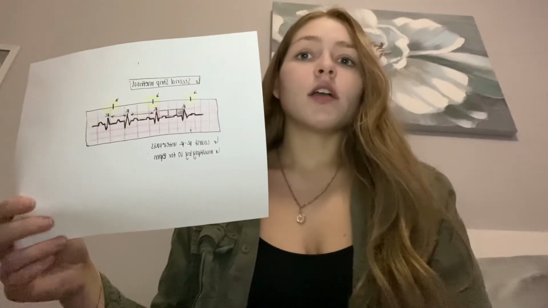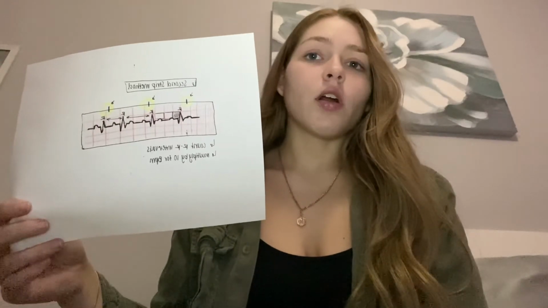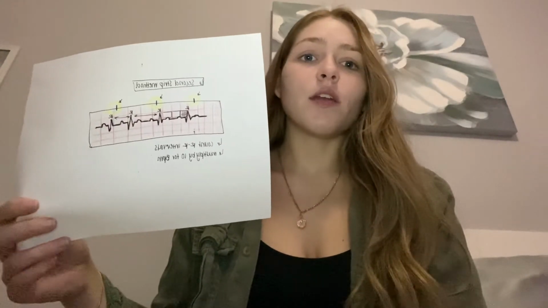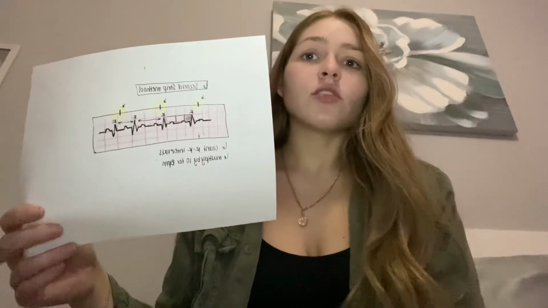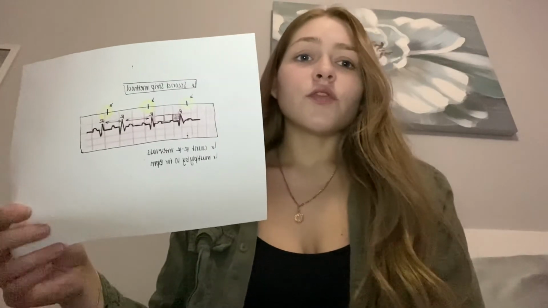In case of a strip that is not 6 seconds long, do these steps and you won't get it wrong. Take 300 divided by the number of big boxes between one R to R interval. Once you do this, you'll get your total. This is the first step in interpreting EKG.